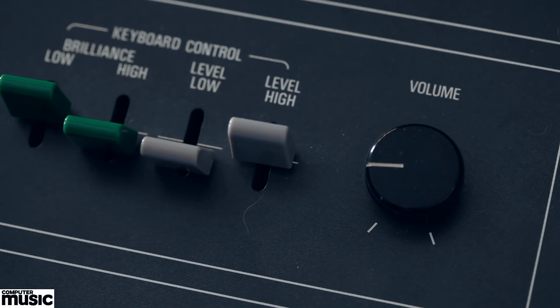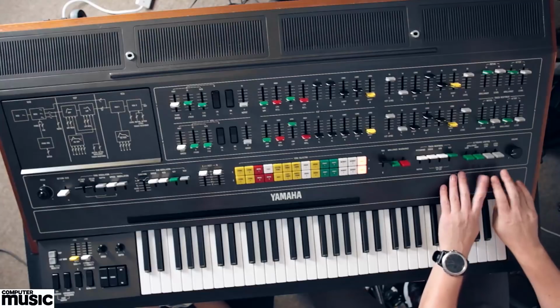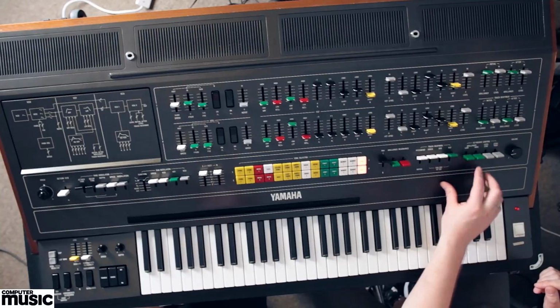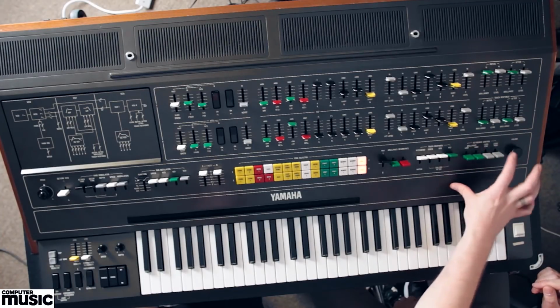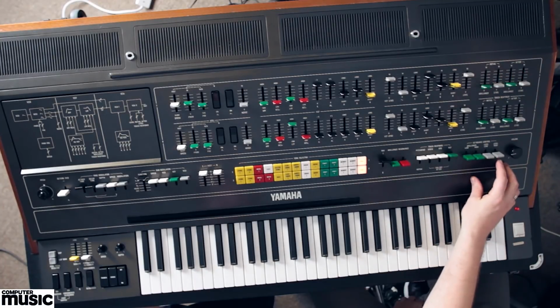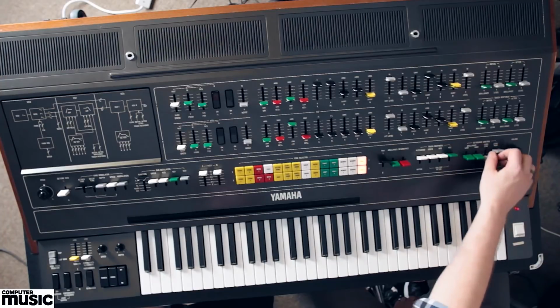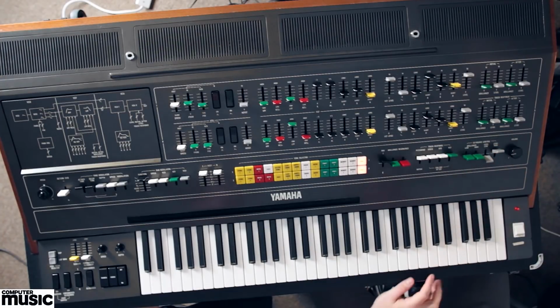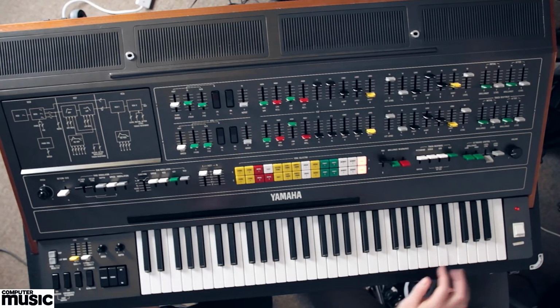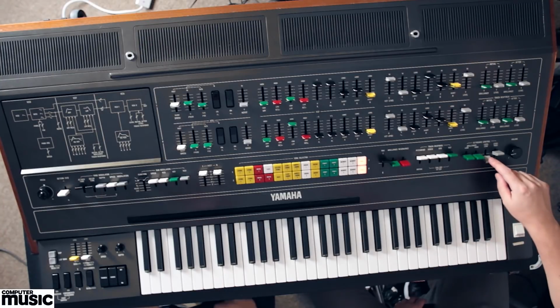So we've got the master volume here, the keyboard control bit. That's our key tracking levels. So again, green is filter, that's called brilliance, and then you've got the level as well. So let's turn these down for now. To show you an example, we put that on maximum and that on minimum. That's quiet. High notes are really quiet. You can hardly hear them actually. Low notes are really loud.